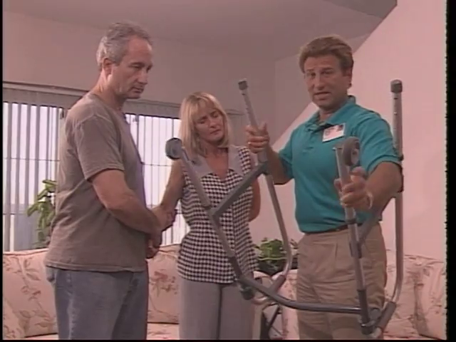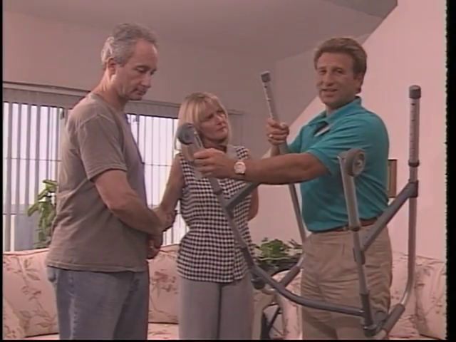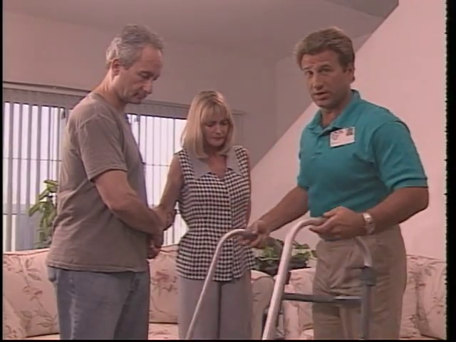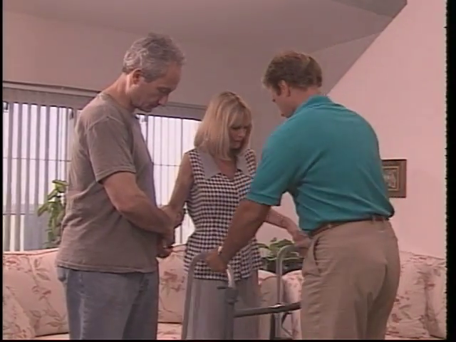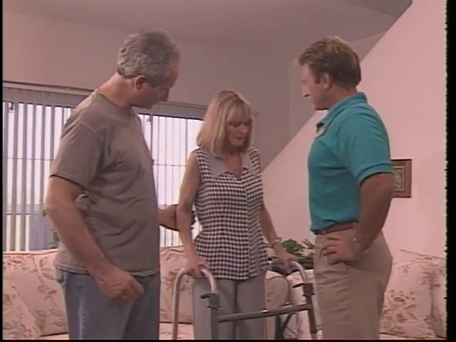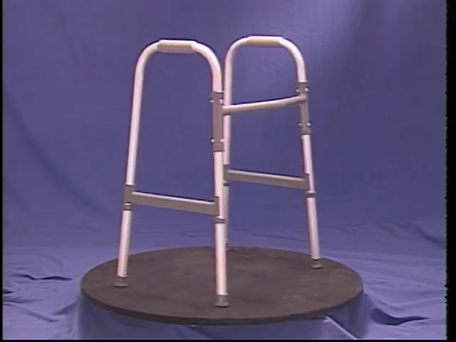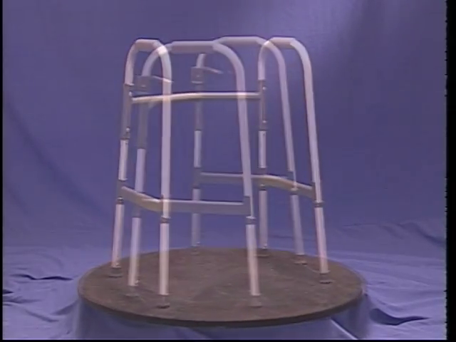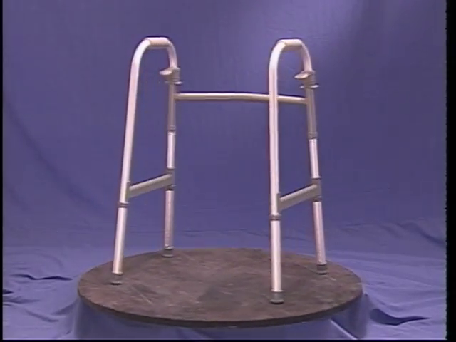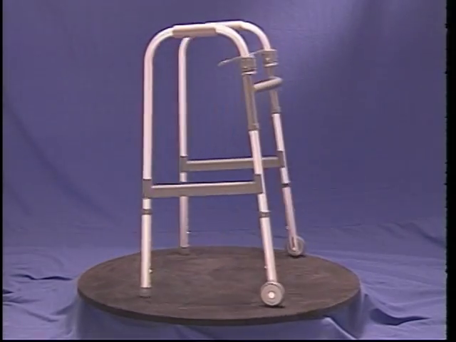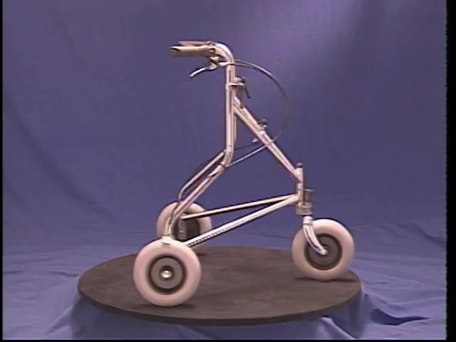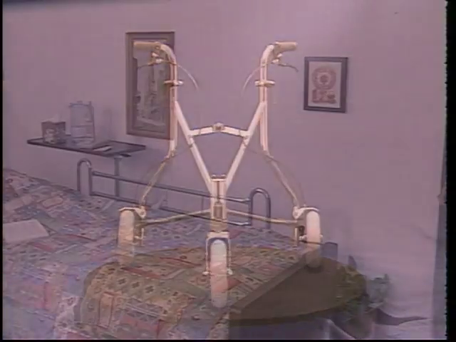Walk aids can be used when more stability is required than can be obtained through the use of, say, a cane or a crutch. Of course, the patient has to have good balance and coordination to make use of the walk aid. Okay, how's that? Great. Walk aids come in several variations: the standard pickup or rigid walk aid, the folding pickup walk aid, and either can be fitted with wheels to make the rolling walk aid. In addition, there are 3- and 4-wheeled walkers called rollators.